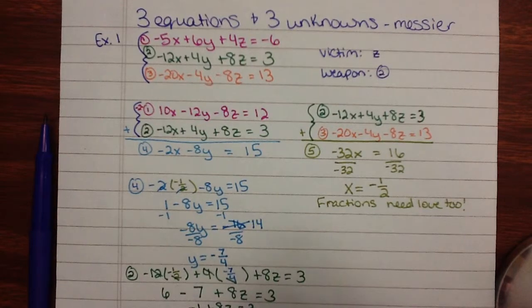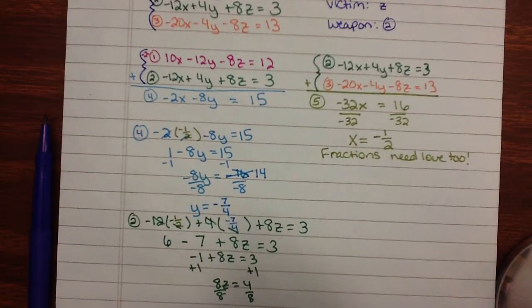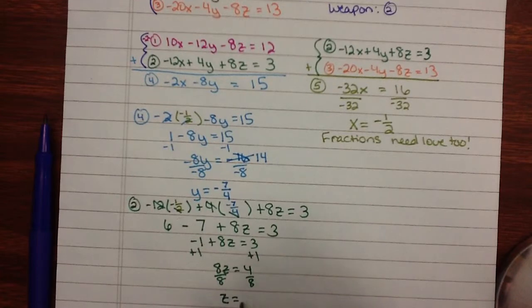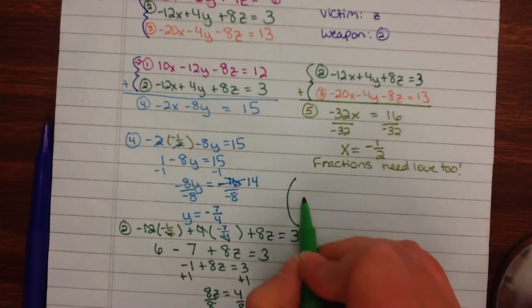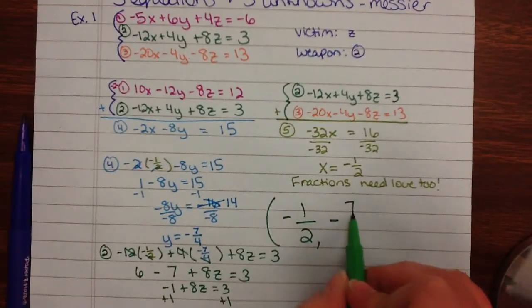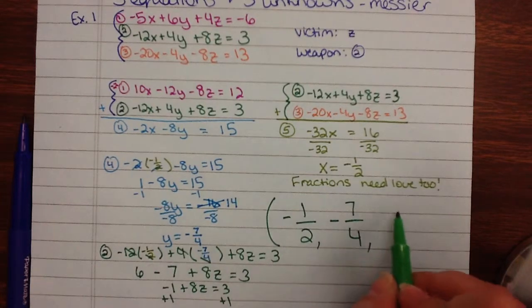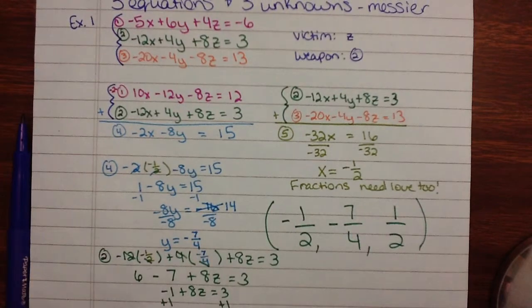Add 1, 8z equals 4. Divide both sides by 8. Oh, look, another fraction. So z equals 4 divided by 8, both even, 1/2. So my ordered triple, x is negative 1/2, y is negative 7/4, and z is 1/2. That's my ordered triple that I'm getting for this one.